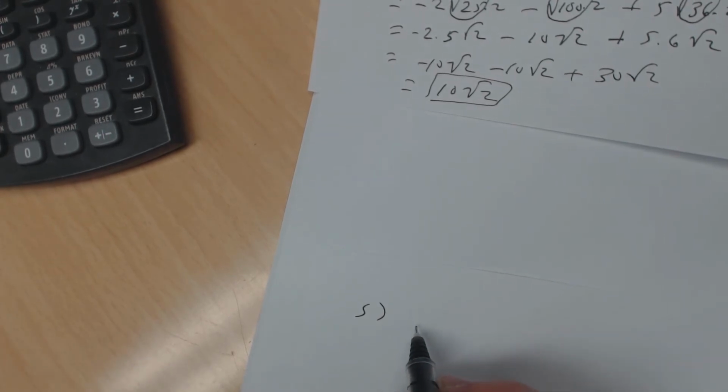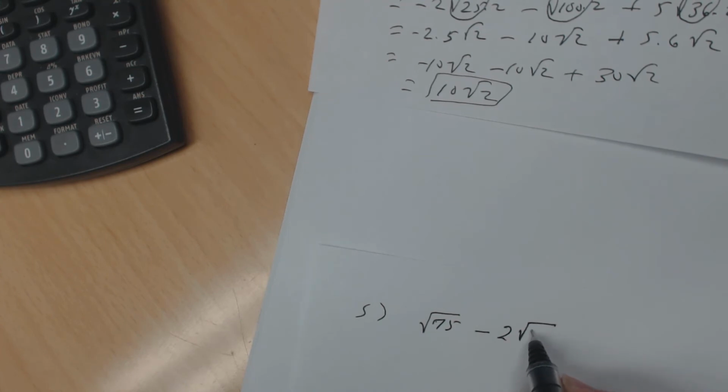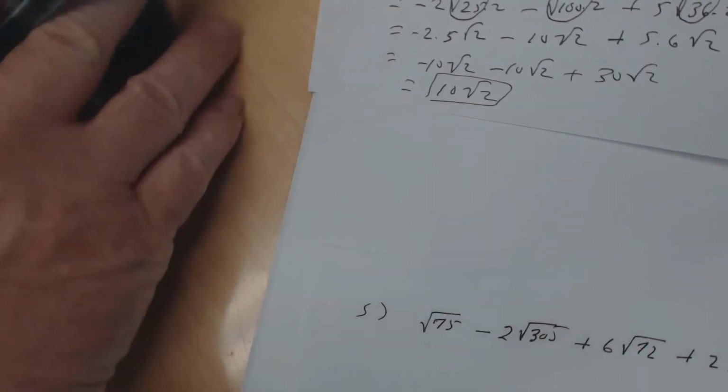You have, let's say, the square root of 75 minus 2 square root of 300 plus 6 square root of, let's say, 72 plus 2 square root of 162.